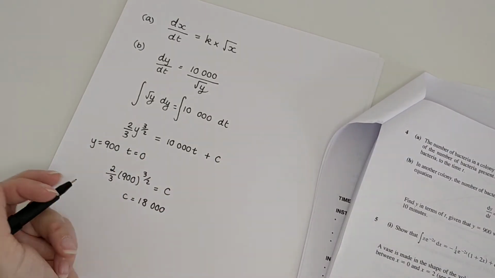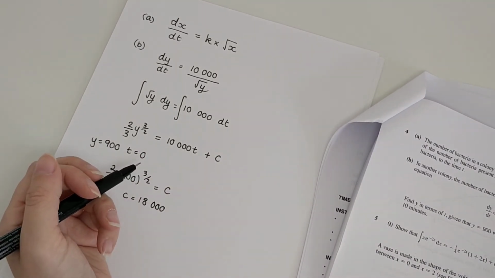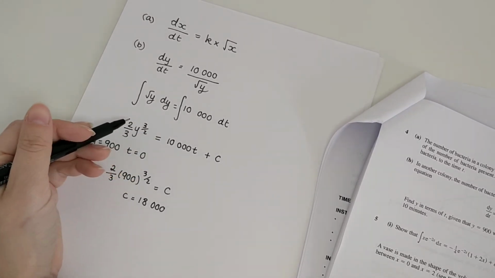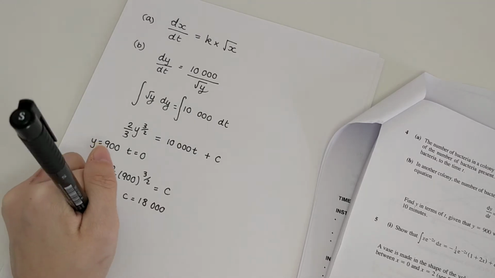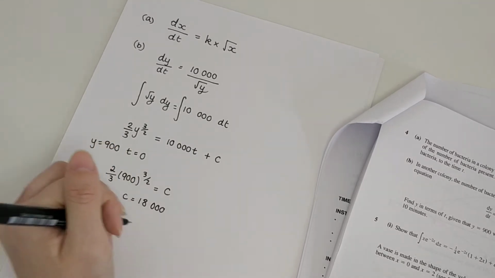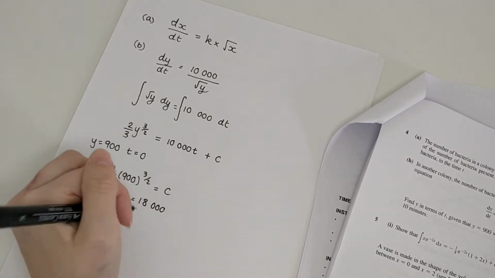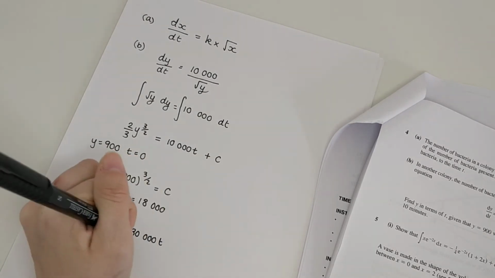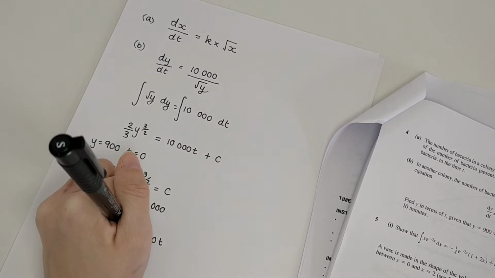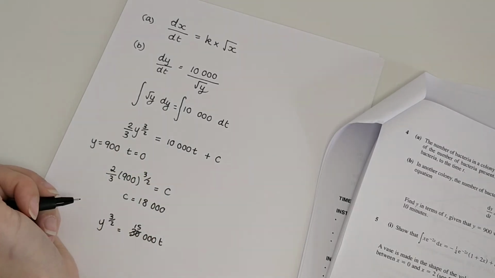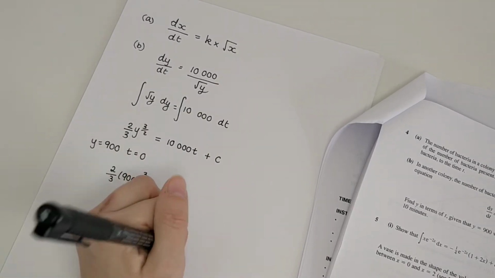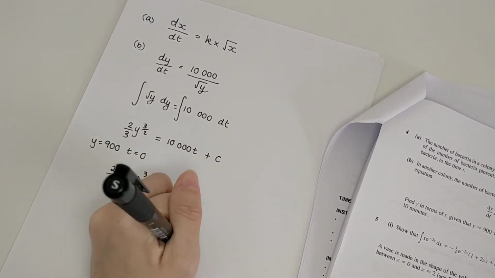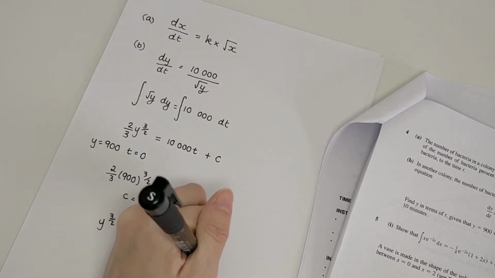So for the actual equation, I should write y equals rather than leaving it as this ugly thing. So y to the 3/2 equals 30,000 t over 2, no, okay, 15,000 t plus 27,000.